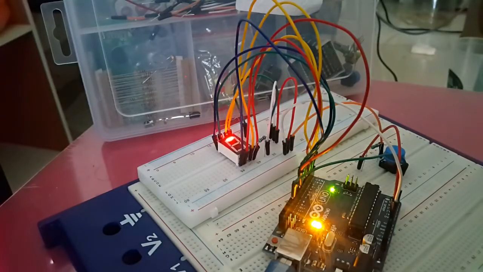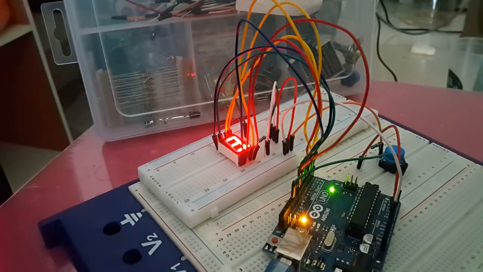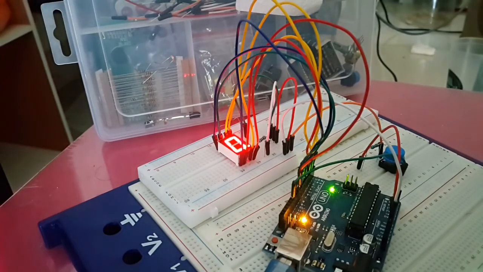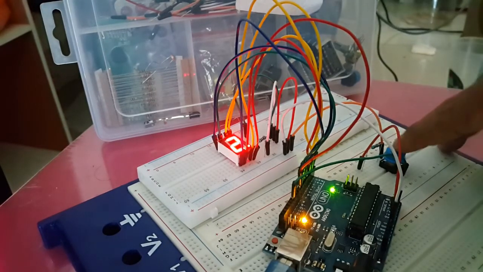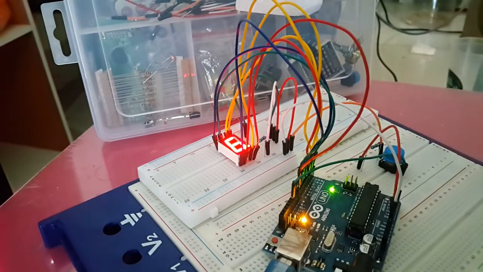Let's upload the task for number 3. So for task number 3, as mentioned, it will start blinking at every number when the number is interrupted. For example, from 1 to number 4, it's interrupted by pushing the button. It starts blinking 3 times, and then it will go to 5 again.